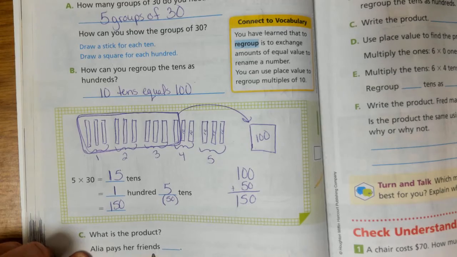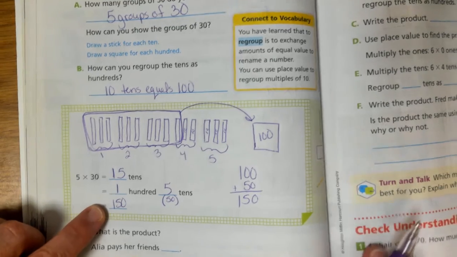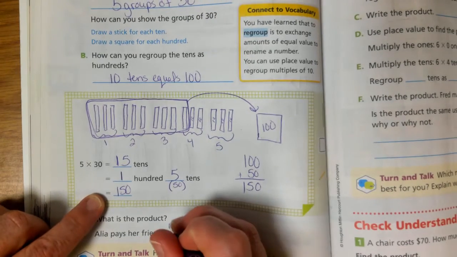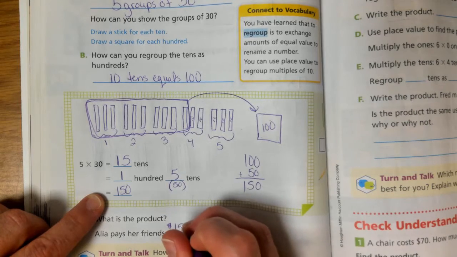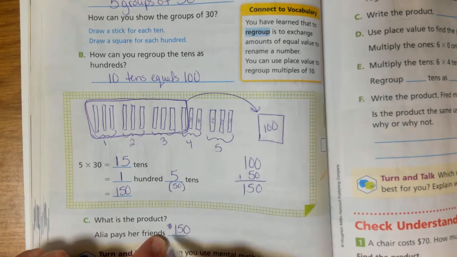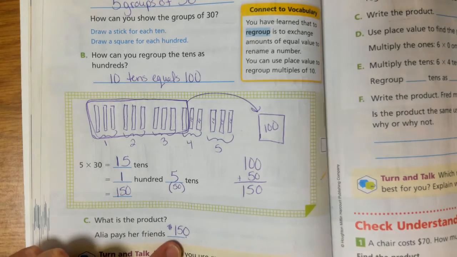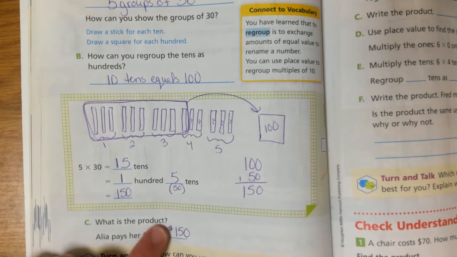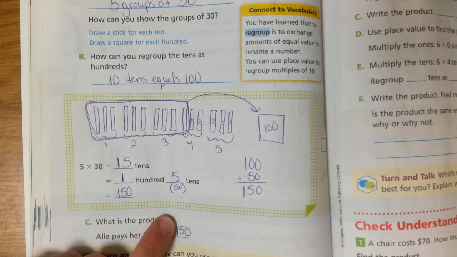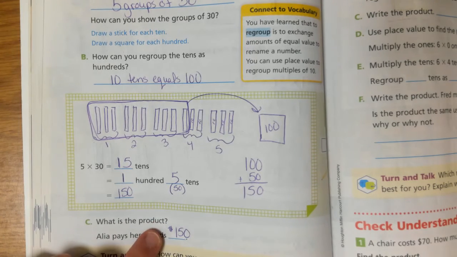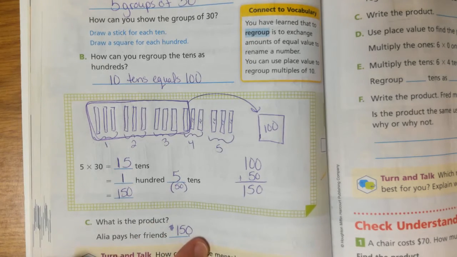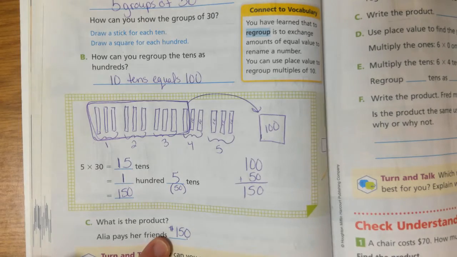So Aaliyah pays her friends how much money? She pays her friends $150. And that dollar sign always, even though you say dollars after the number, the dollar sign always goes first. So even though you say $150, you always have that dollar sign in front. Lots of kids like to put it at the end. It actually belongs in front. Okay?